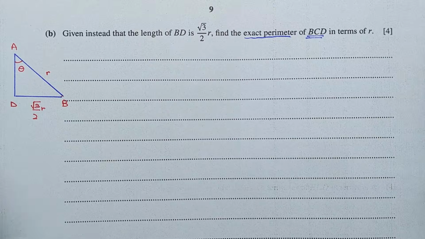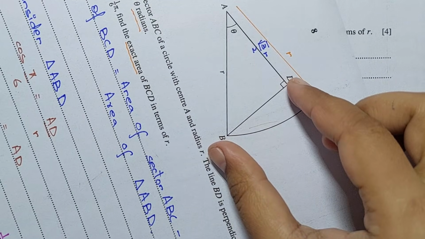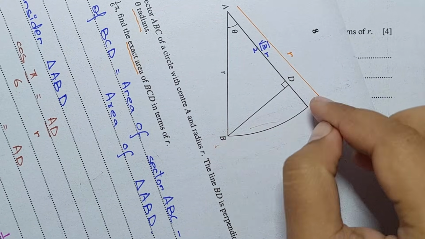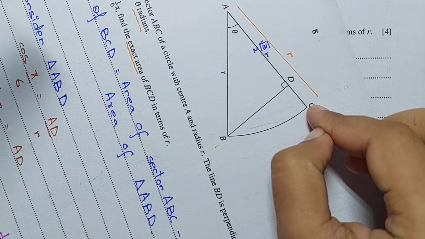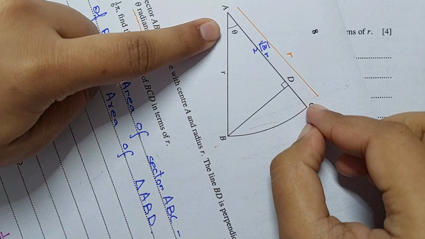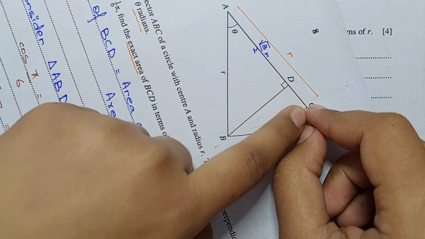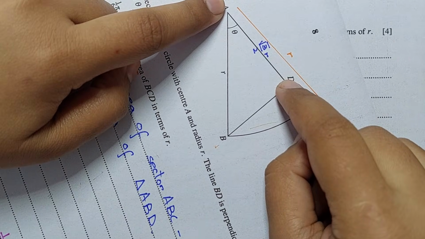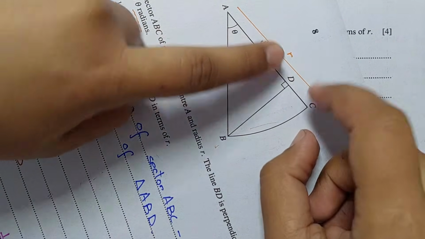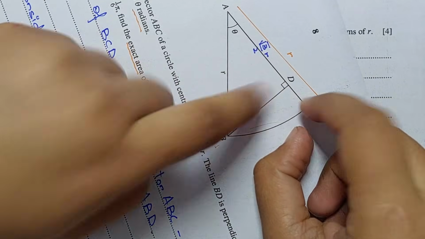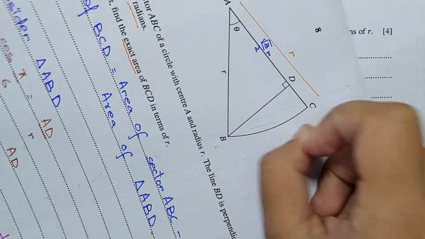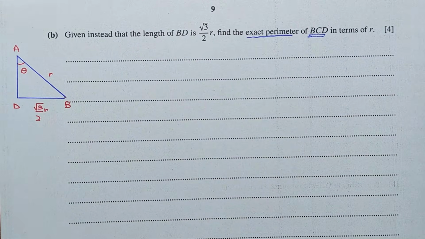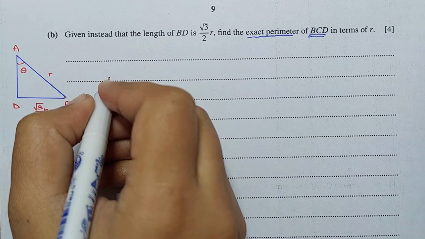Okay, so for the perimeter, we know the length of BD is root 3 by 2R. We need to figure out the arc length, which is radius times theta. R is the radius, solve for this theta, and we need to know the length of AD. When we know AD, we can do R minus AD, which would be CD. Solve for AD first and theta. Two things we need to figure out here. Okay. So let me solve for theta.